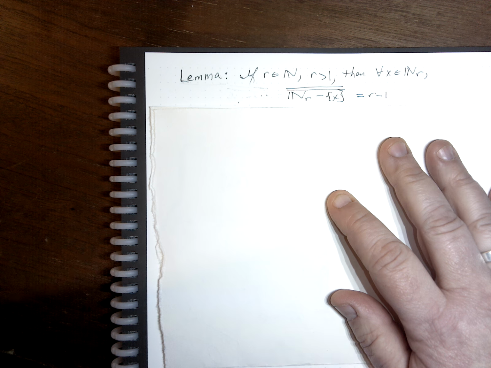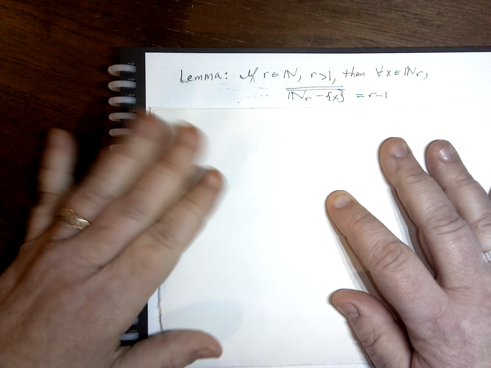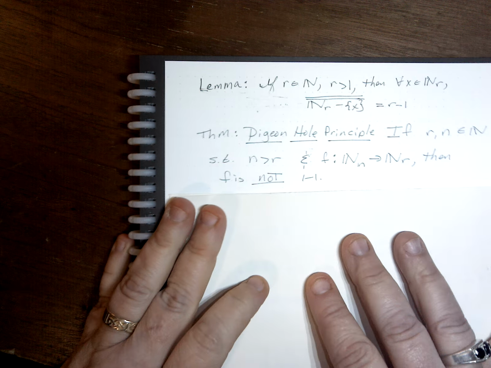The pigeonhole theorem is the idea that if you have 40 pigeons and only 30 pigeonholes, some pigeons are going to either be left out in the cold, or there's going to be more than one pigeon in a hole. That's where the name comes from. Same idea, but now talking about it mathematically.